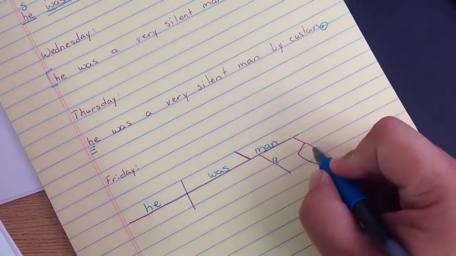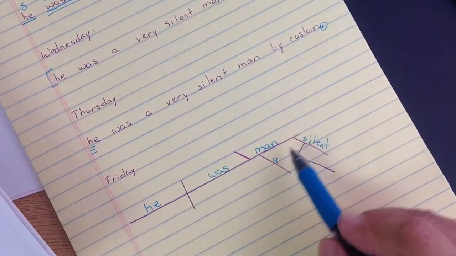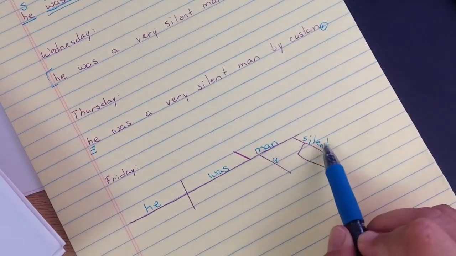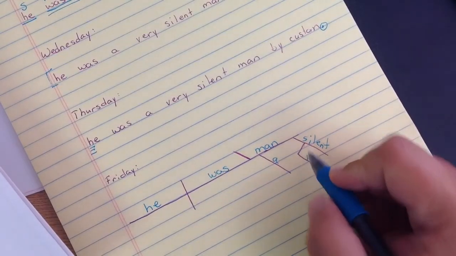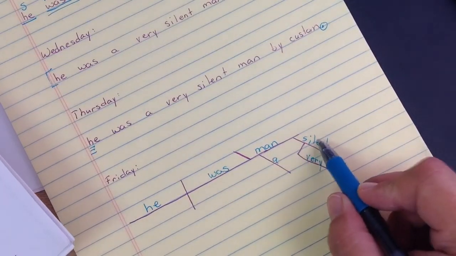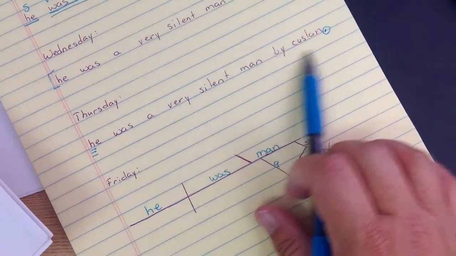So this is a and silent. They both are here because a describes man, it's a man and a silent man. And then very is going to go here because it describes silent. It's not a very man, it's very silent. Right? So then when I look back up at my sentence, the only words I have left are by custom.